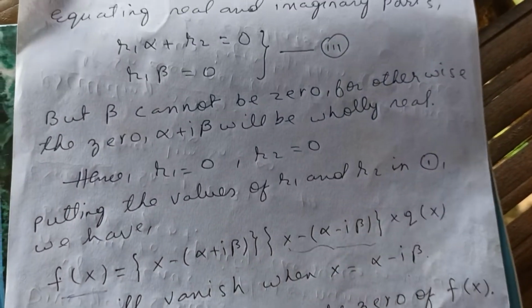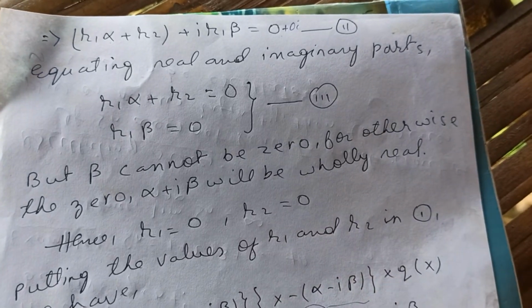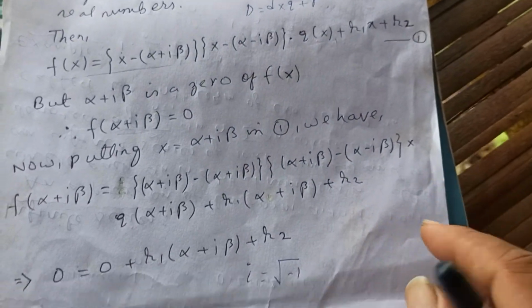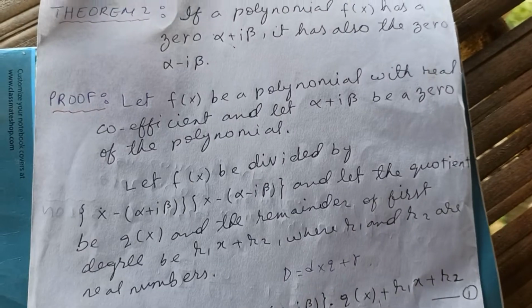This will be just for this theorem. That's it.